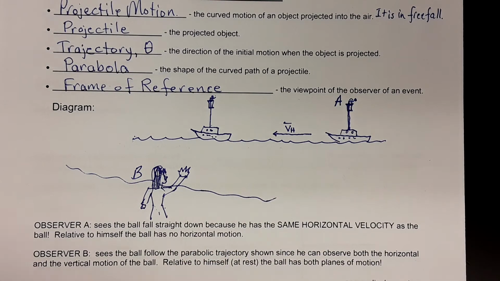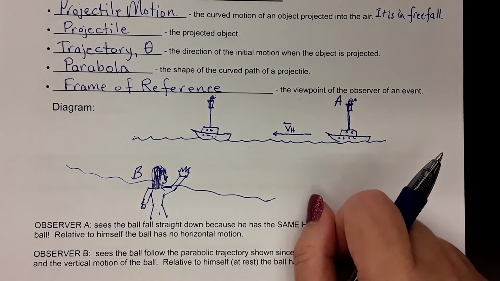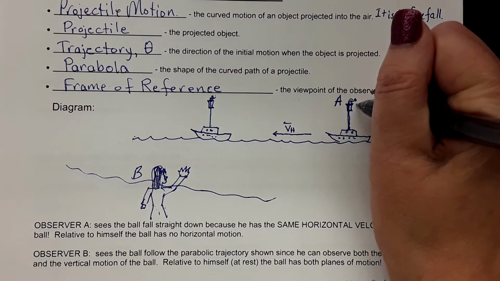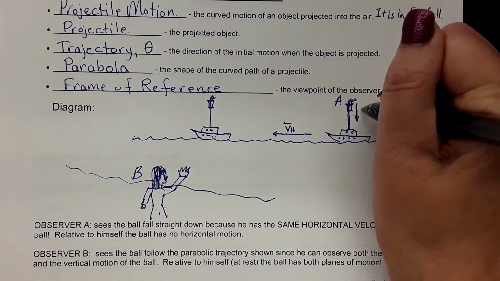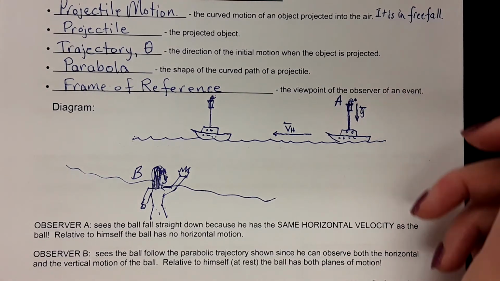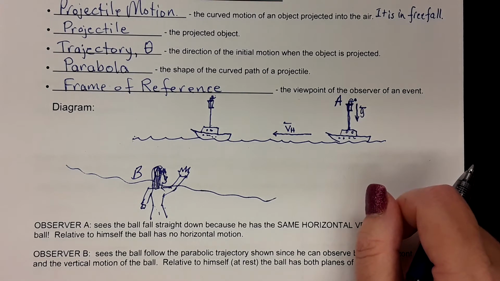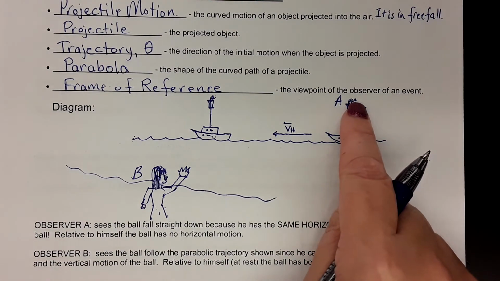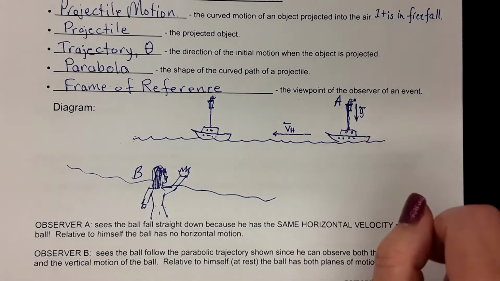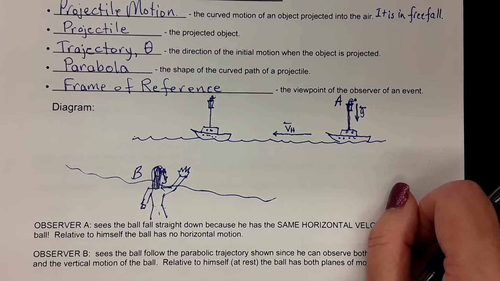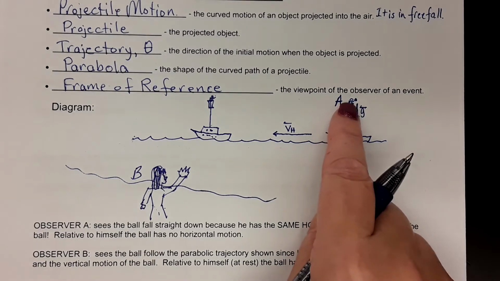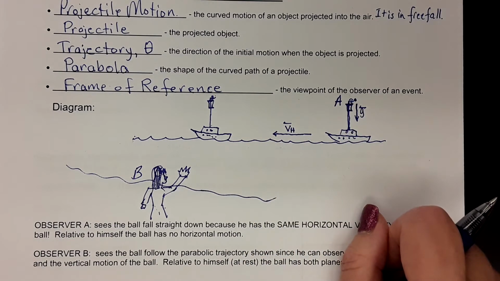Now, here's what's going to happen. As the boat travels horizontally along with the person and the ball, person A is going to drop the ball so that it's in free fall. So, obviously, it will start from rest and accelerate downward. But here's the catch. The initial horizontal motion of the ball doesn't just vanish because the ball is also now moving vertically. So that means the ball has an increasing vertical motion and a constant horizontal motion at the same time.